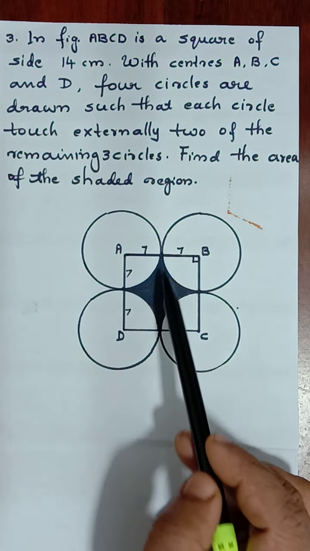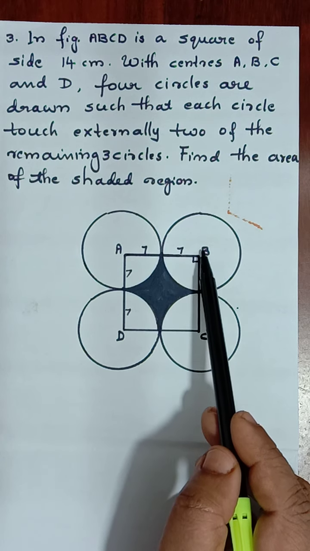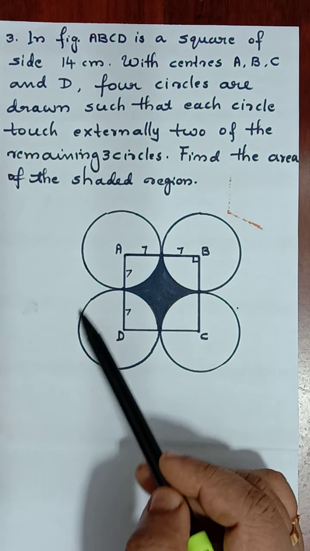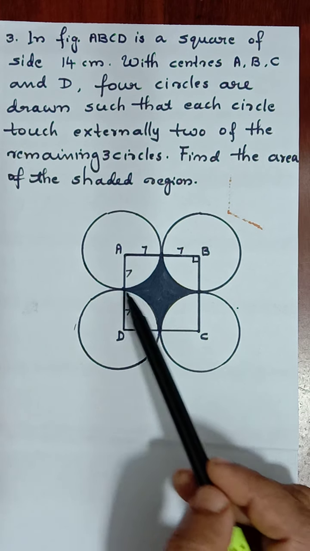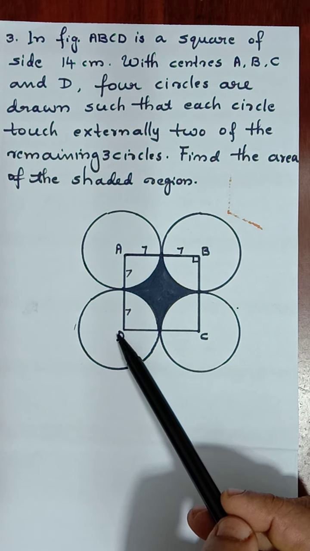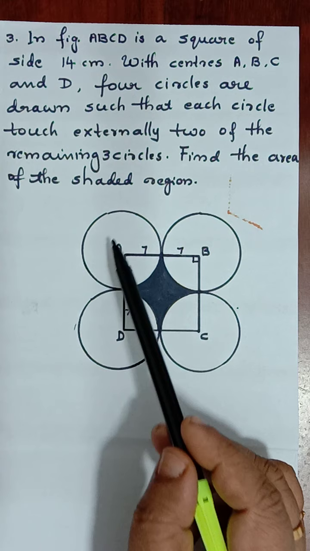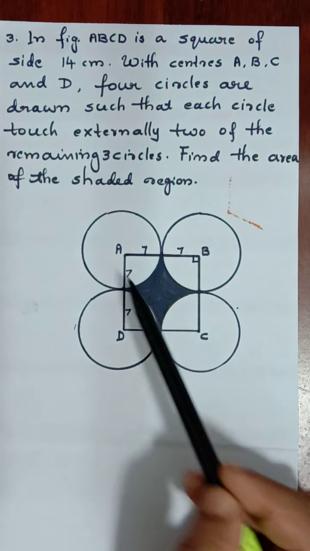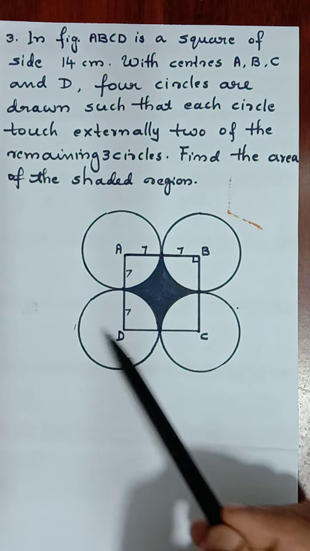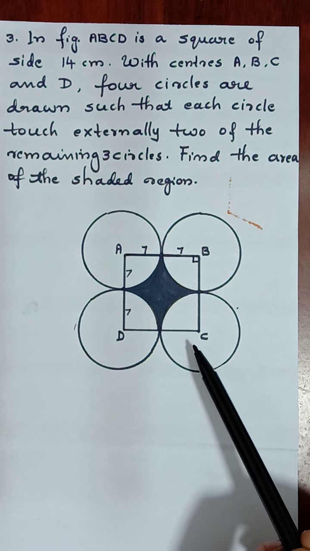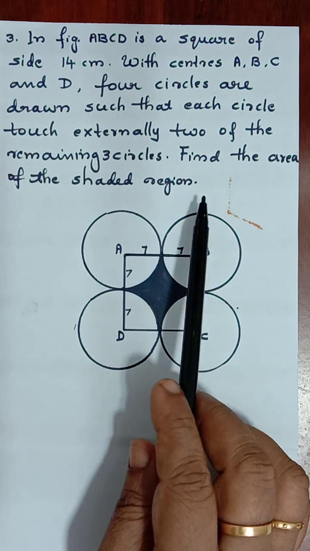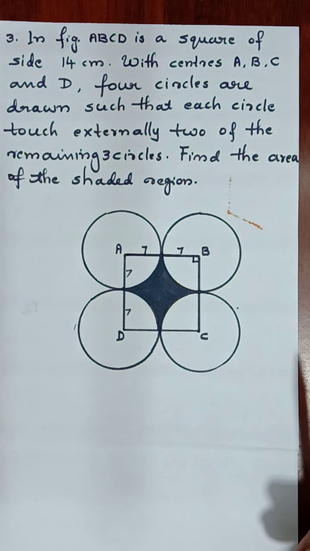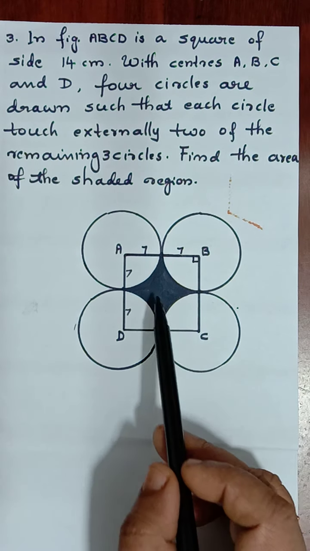So this circle with the center A is touching circle with the center B and also with the circle with the center D. Similarly, circle with the center D is touching circle with center C and also with the A, mutually in contact with the 2 circles. So find the area of the shaded region. Okay, find the area of the shaded region.